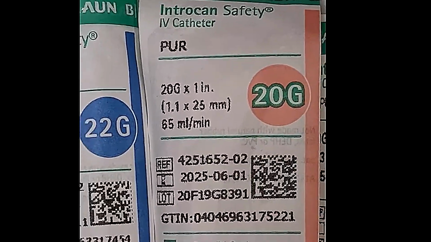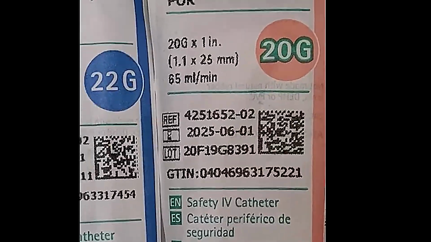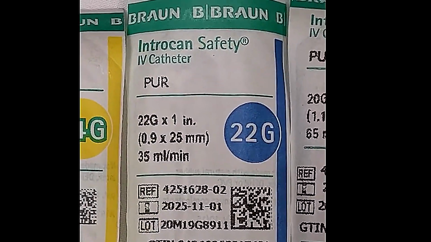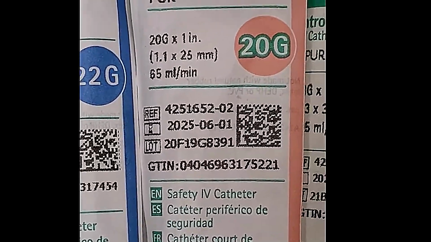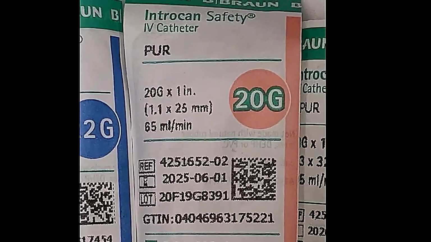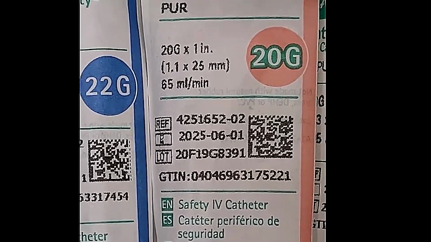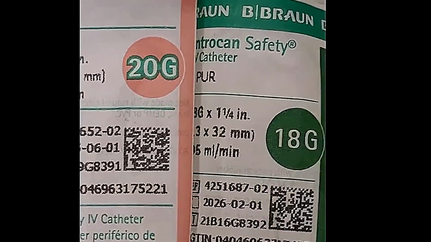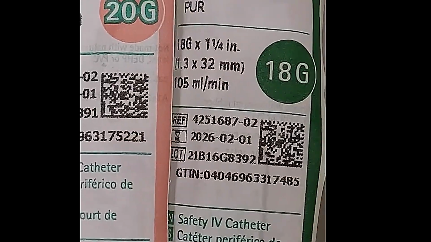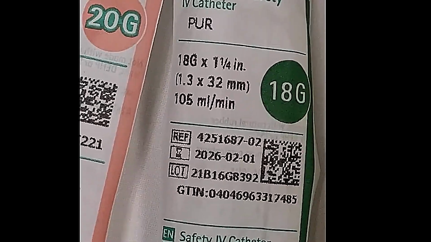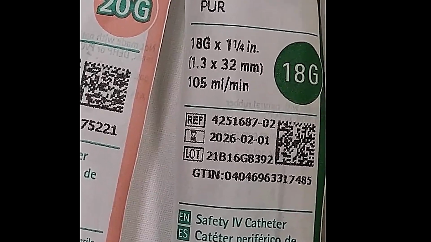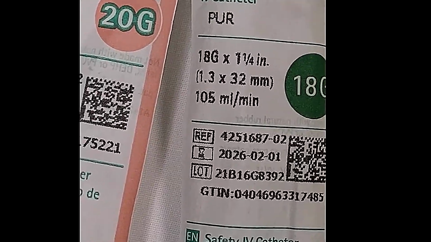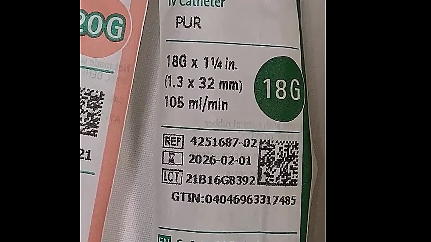Now take a look at your 20 gauge. Your 20 gauge catheter is, again, by 1 inch. Similar in the length of the 22 gauge, except the diameter is a little bit bigger, and it allows us to give 65 milliliters per minute. Now we got the 18 gauge catheter here. We have 18 gauge by 1 1/4 inch in length, right? And it allows us to give around 105 milliliters per minute.